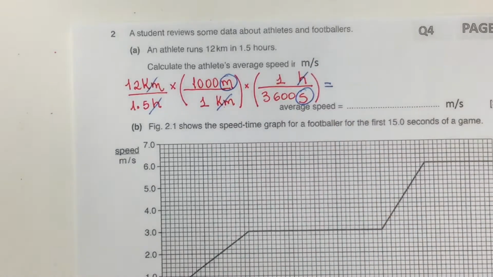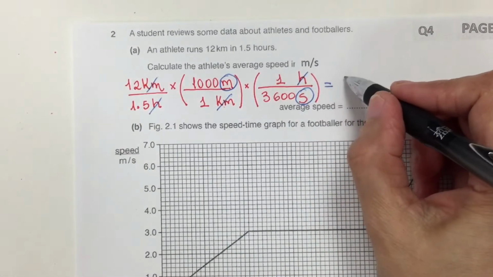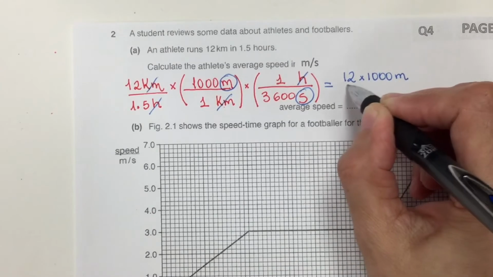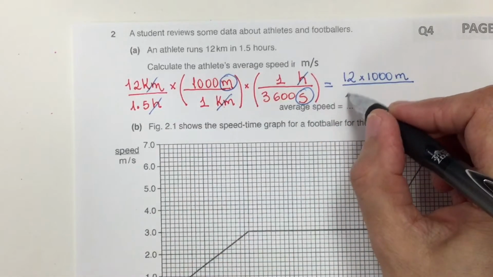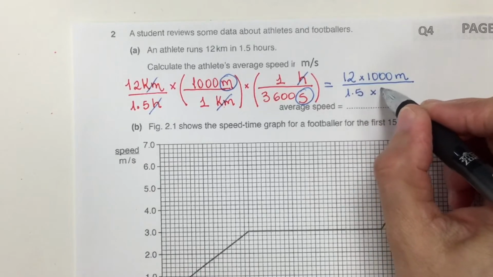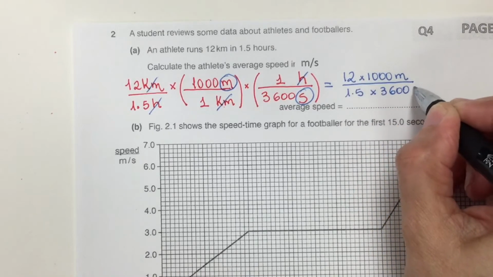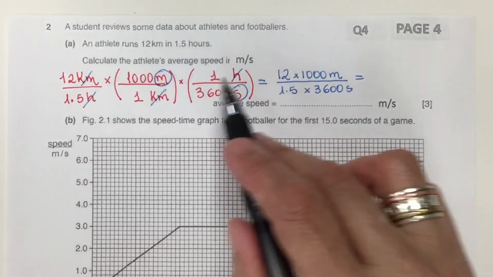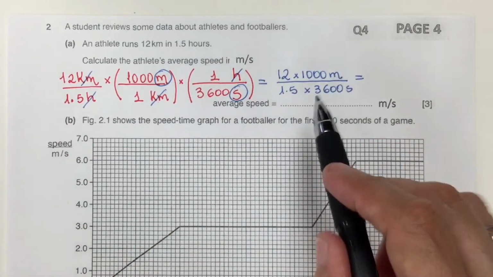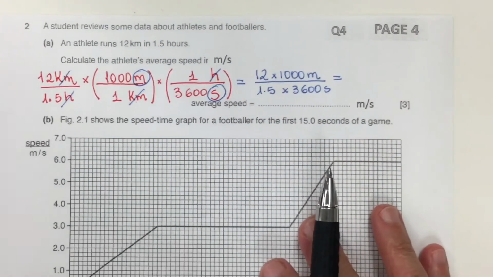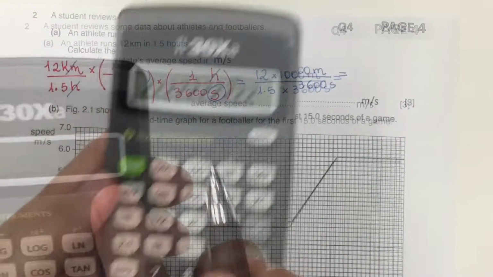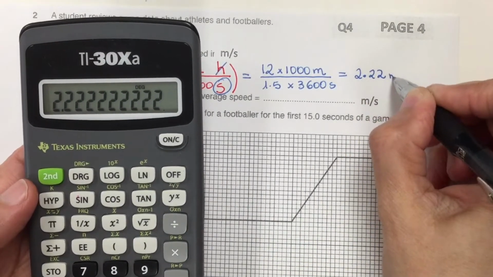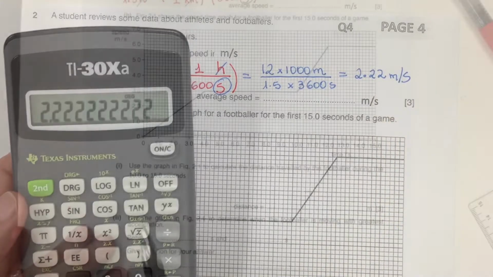So now all that you need to do is 12 times 1,000 meter over 1.5 times 3,600 seconds. So what I did here is whatever was left after canceling all the units, this is what we need to do our operation in the calculator. And this is what I have: 2.22 meters per second. Next question.